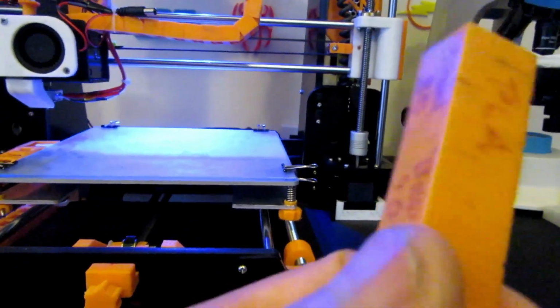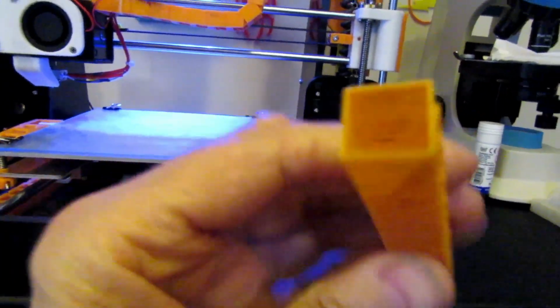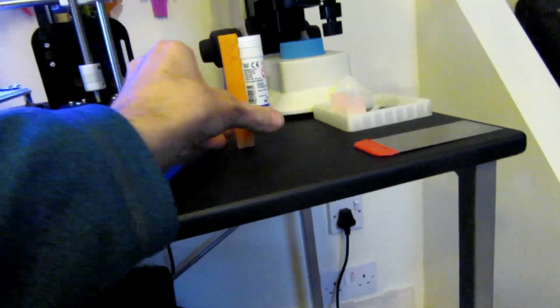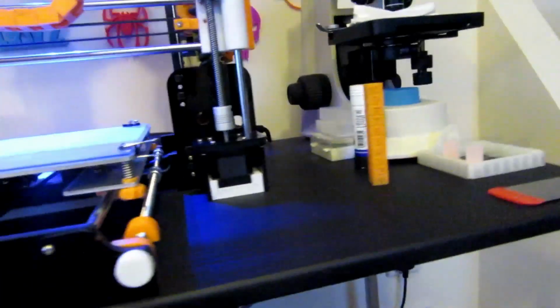Then take a magnifying glass, have a look at the quality of your layers, the adhesion, and then you can tell which is what you're going to use, which is going to be the best for you, what's going to work out best for you. Okay, a little bit about filament before I crack on.